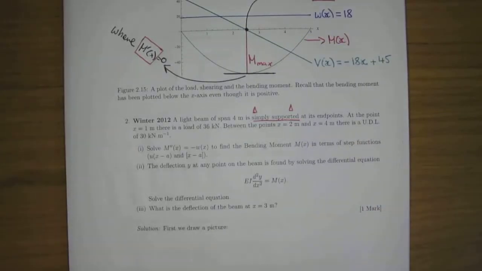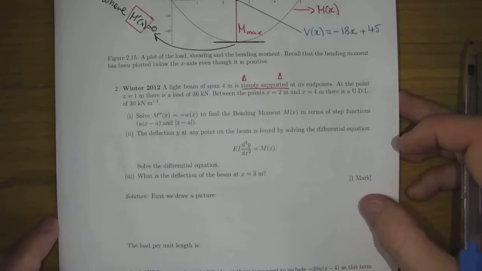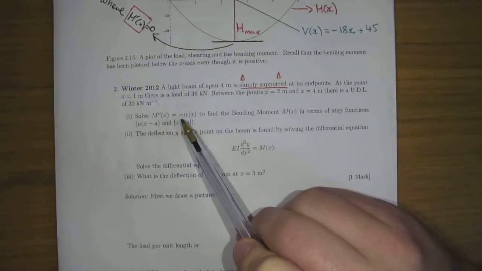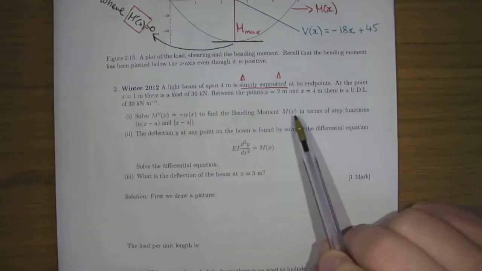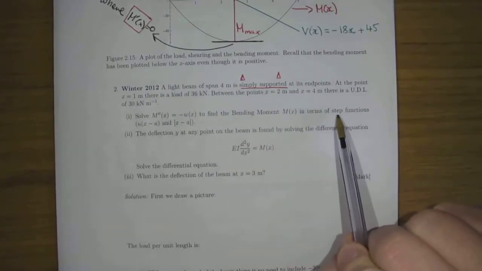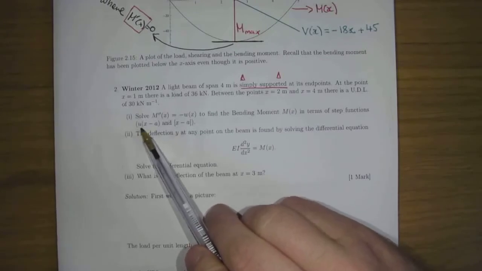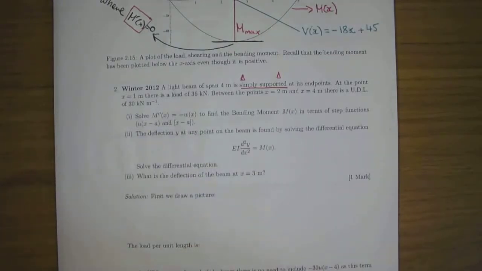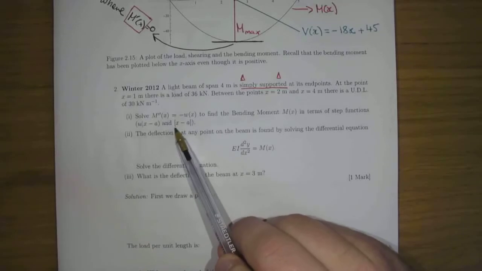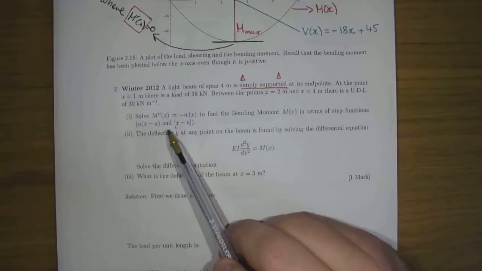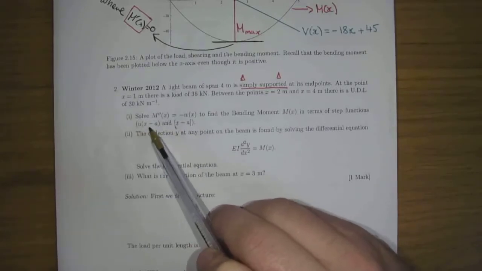And we have a couple of questions. We'll talk through the questions briefly. Solve M double dash, the second derivative of the bending moment, is equal to minus the load per unit length, to find the bending moment in terms of step functions. Step functions just means these Heaviside functions and these Macaulay brackets. It's very important that you write square brackets for these. Some students were submitting work with round brackets. No, round brackets don't mean anything. It's square brackets. Round brackets are like f of x.